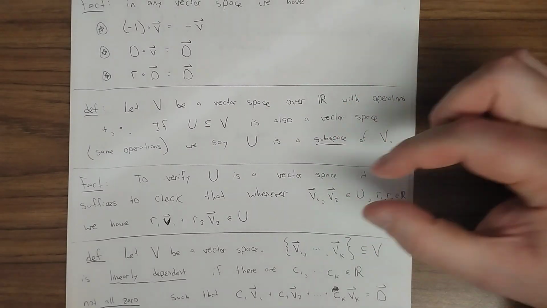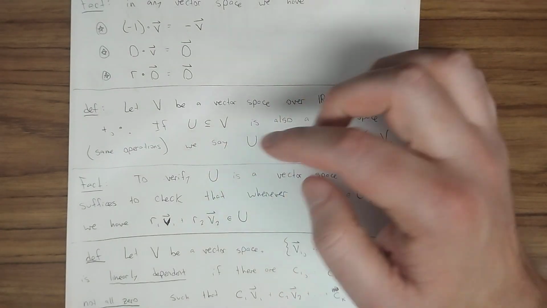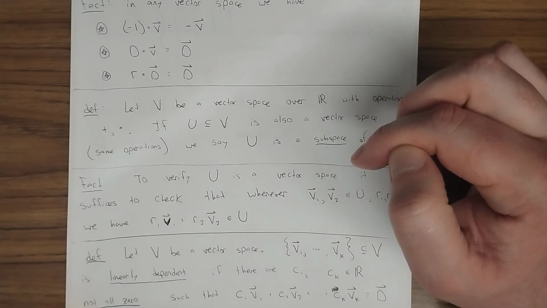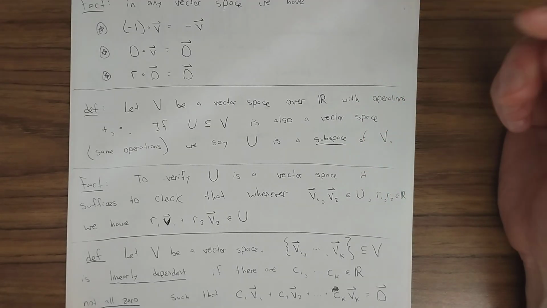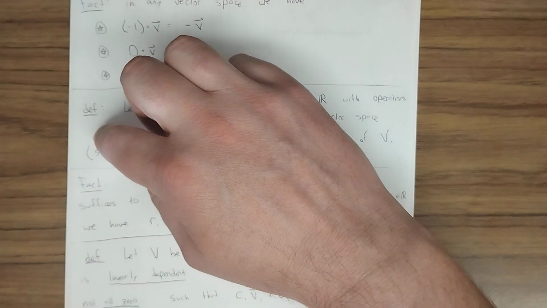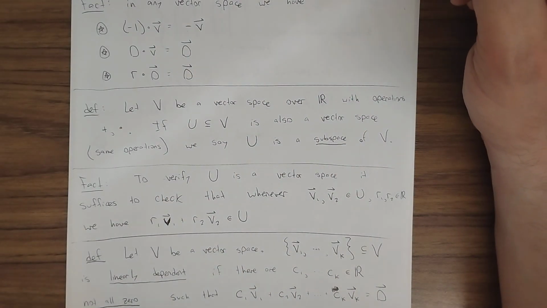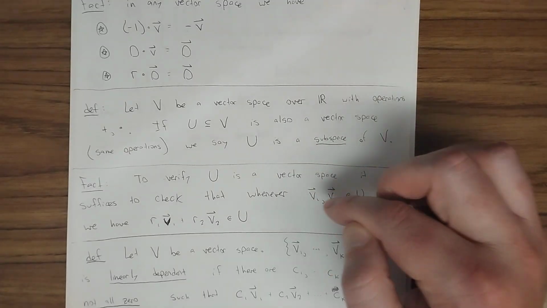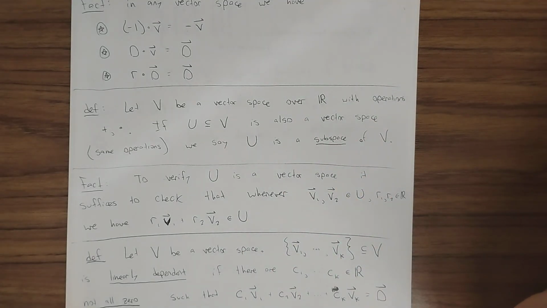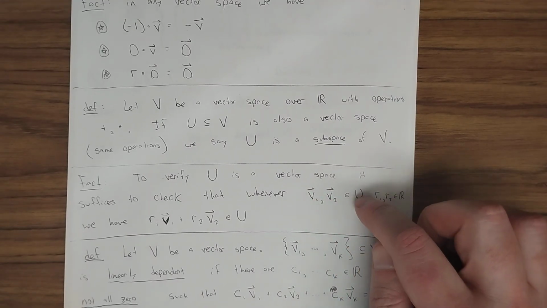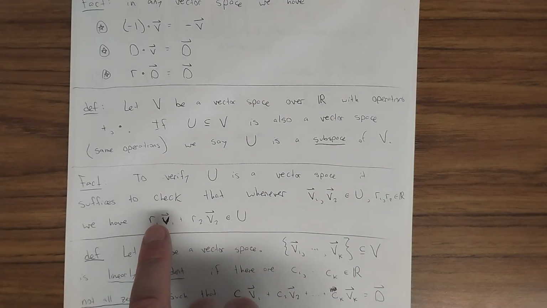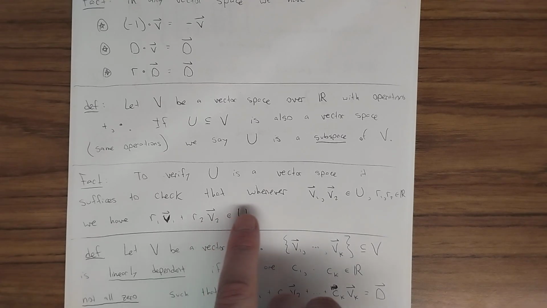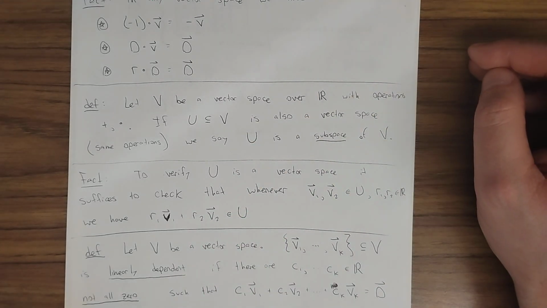And the next fact I was about to tell you is that if you already know that V is a vector space, you don't have to check all the properties for U to be a vector space. Some of them are what we call inherited, just by the fact that we're using the same two operations, addition and scalar multiplication, and that U is a subset of V. In fact, the only thing that we have to check, I can just check one thing, is that whenever I have two vectors in U and two scalars, that I can do this combination of them, so r1v1 plus r2v2, and that's a member of my subspace U.